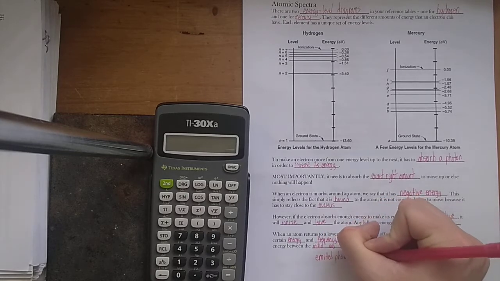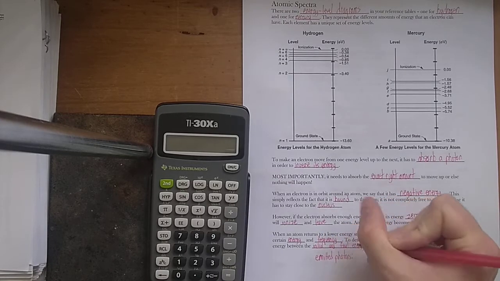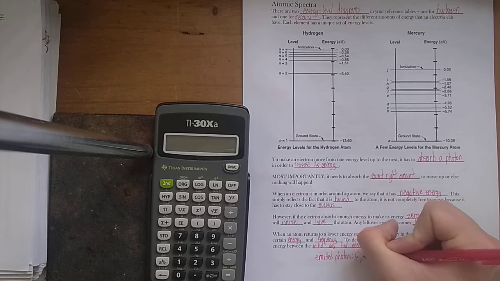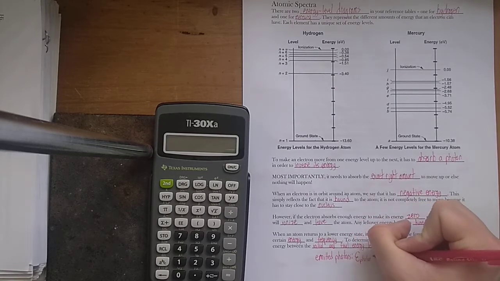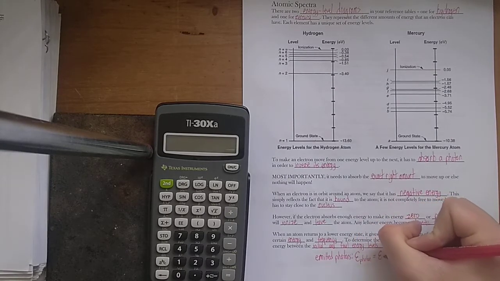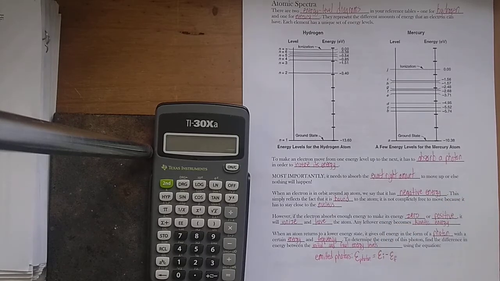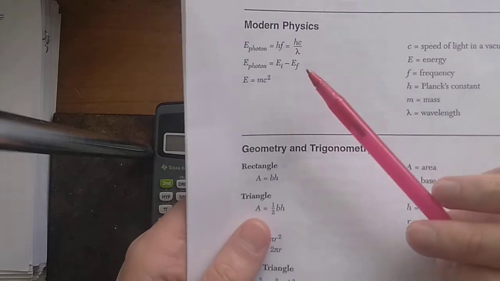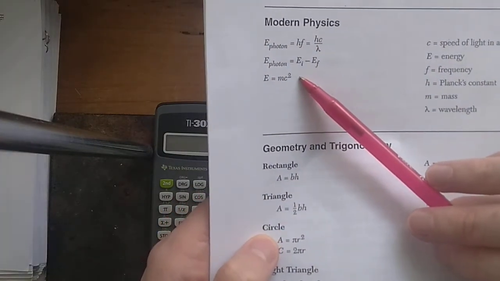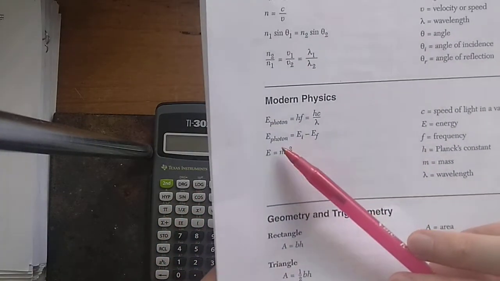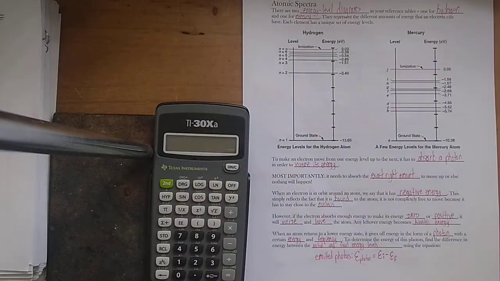For emitted photons, the energy of the photon is equal to EI minus EF. And that is right in the reference tables. It's the second equation down on the modern physics page. Okay, right there. E photon equals EI minus EF. Now that's for when photons are getting emitted.